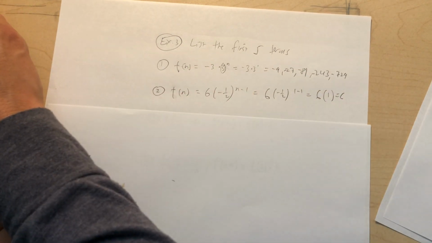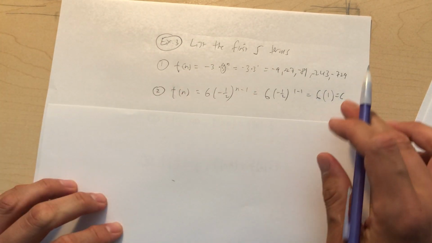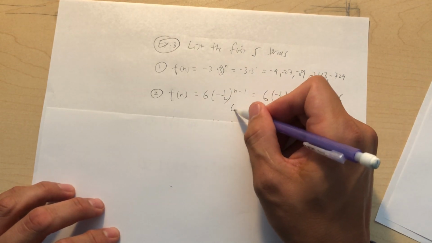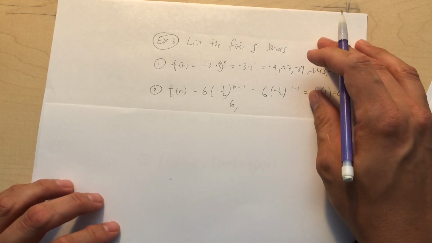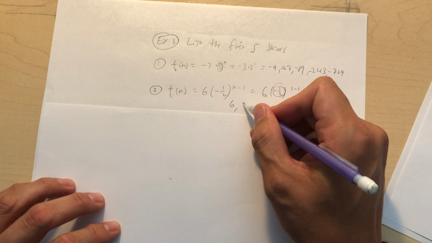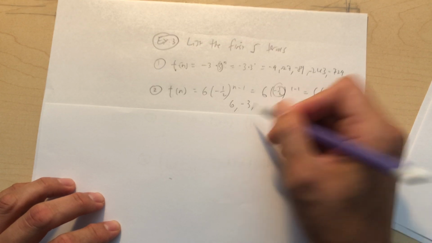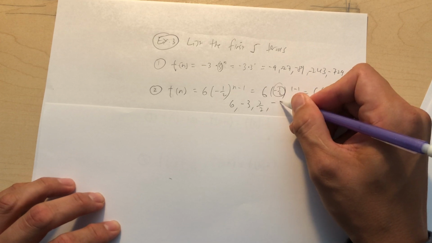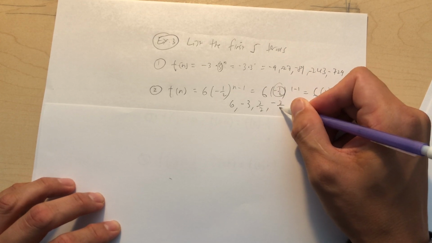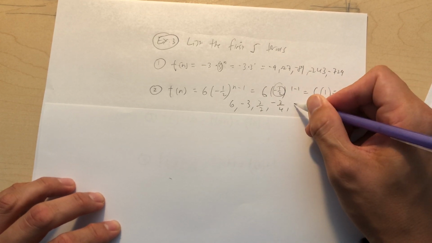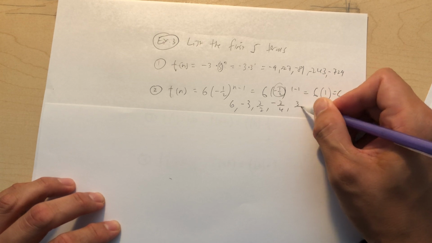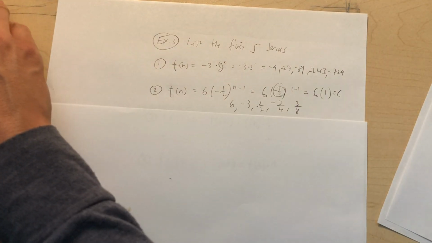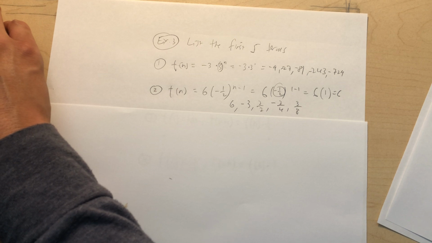This one is really tricky. Our first number is 6. You have to multiply it by -1/2, since our multiplier is -1/2. That gives you -3, then +3/2, -3/4, and finally +3/8. That one is really, really tricky.